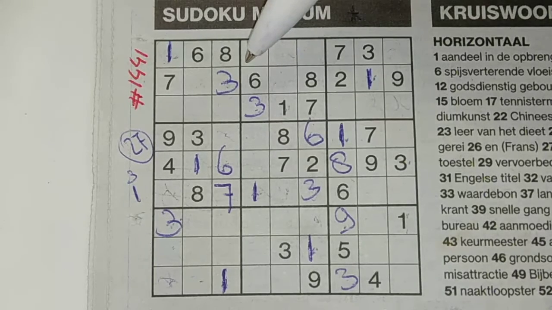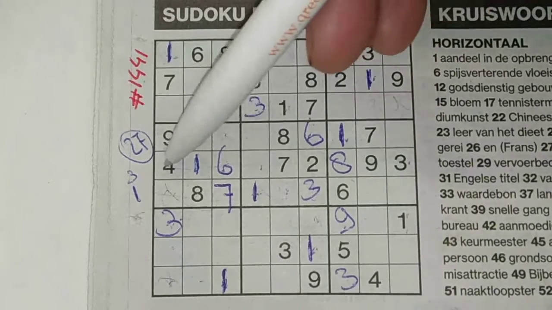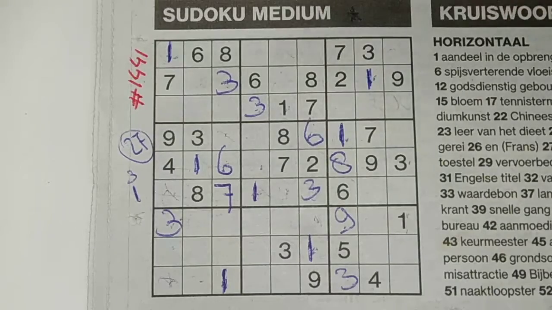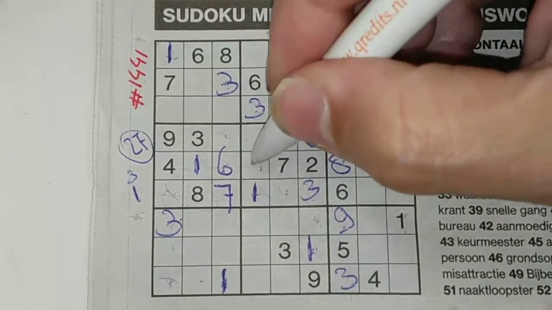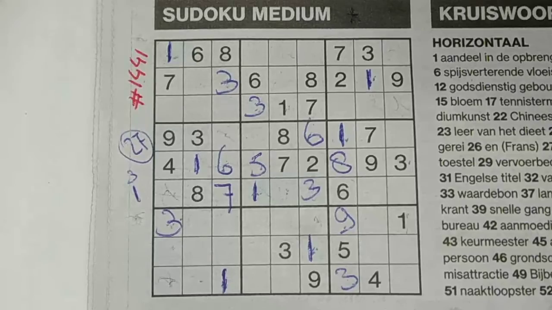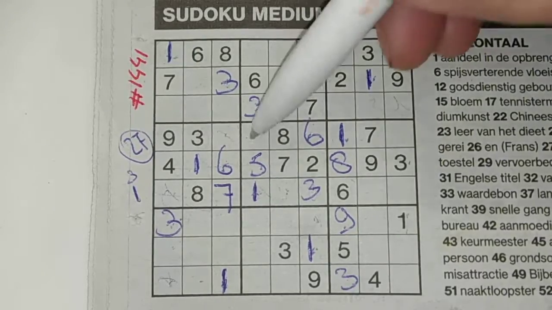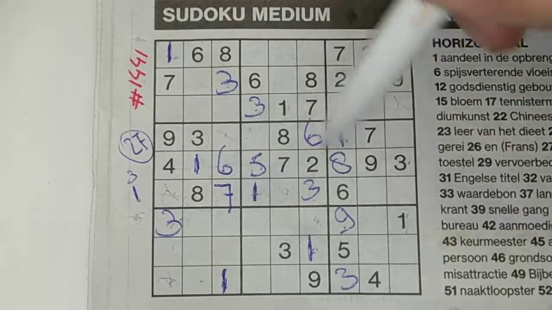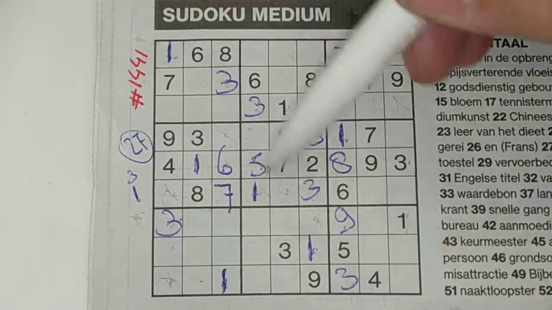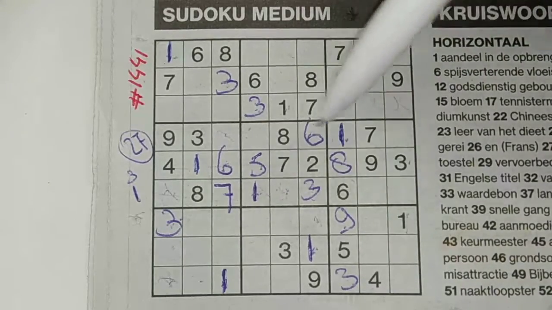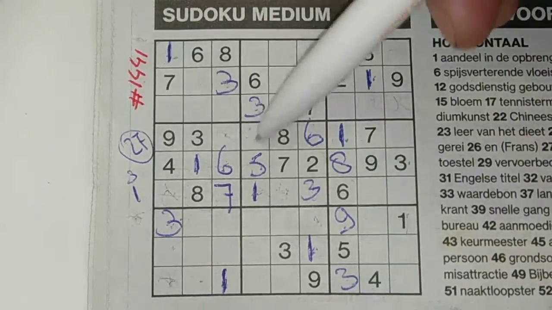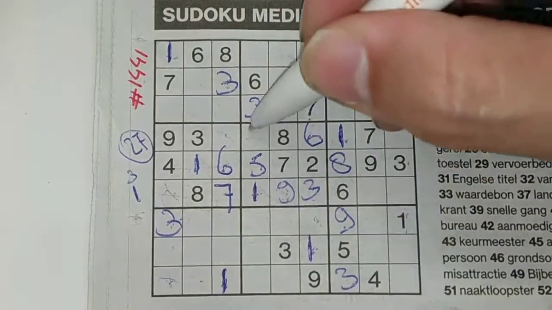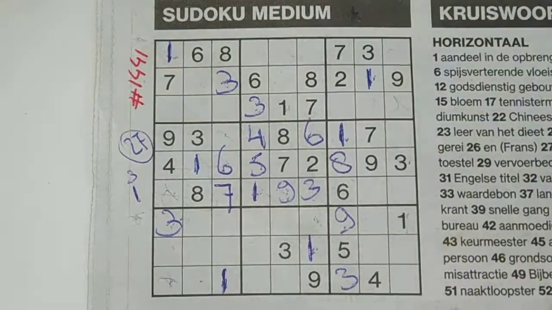How about the number? One number left in this middle row for the number 5. Two numbers left in this big square for the numbers 9 and 4. We have a 9 here, so no 9 there. 9 should be here and the 4 goes there.